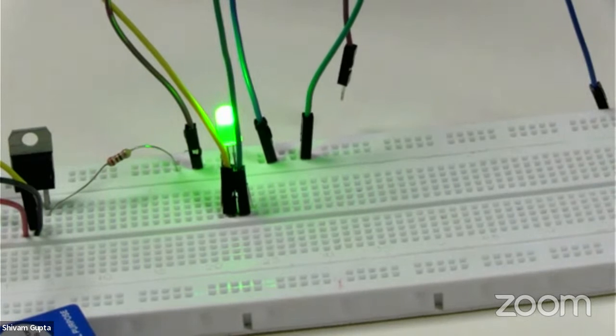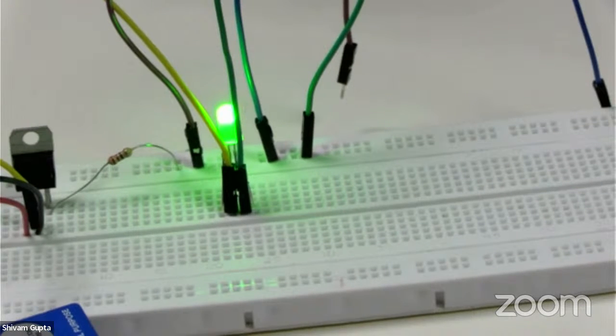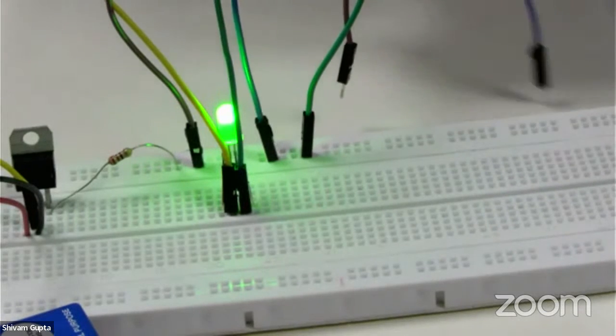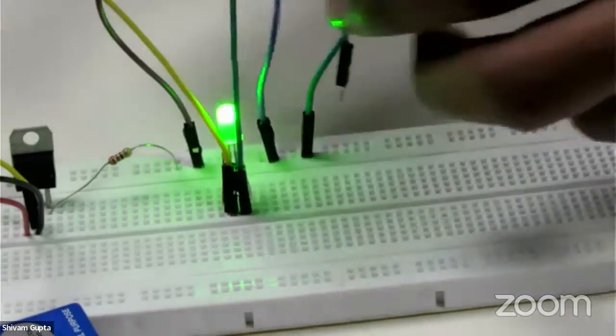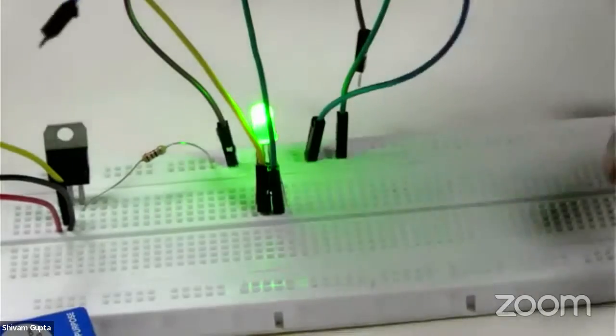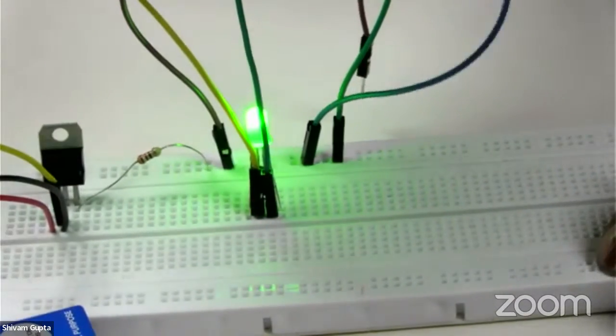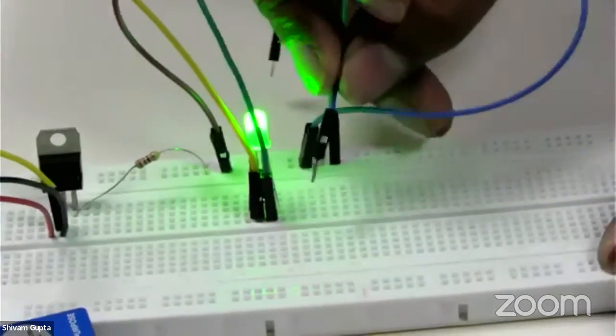The concept is very similar to what you have performed in the previous activities. It's just that this is a special type of LED which can glow in multiple colors. And not just that, let me show you a very interesting thing. Right now we are glowing the green color. If we take a color wire, like let's say the blue color wire, and I just connect it, let's see what will happen.